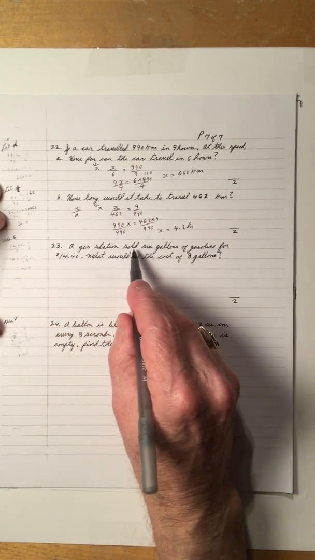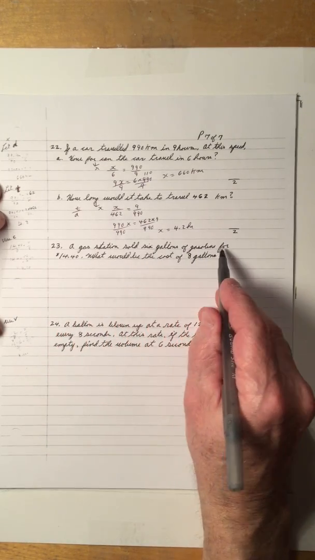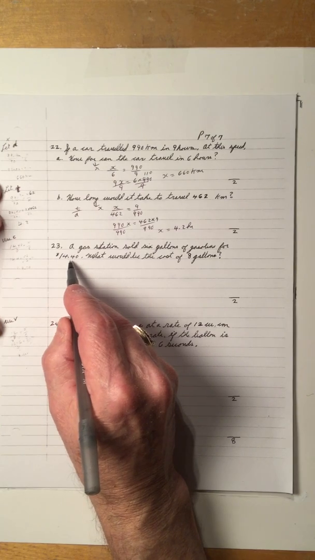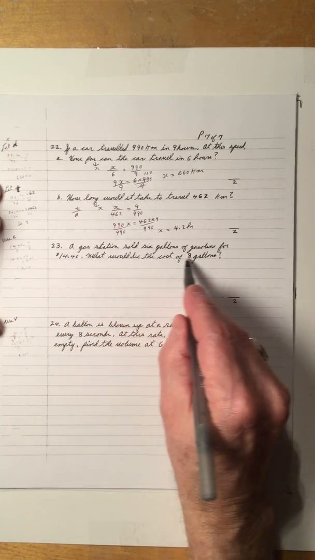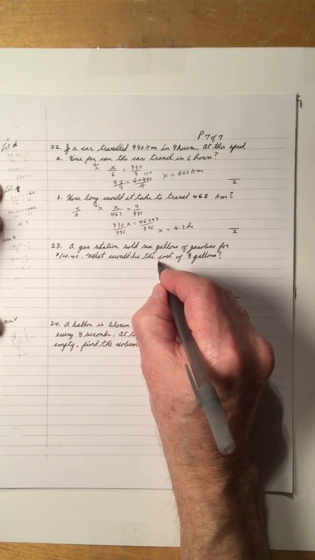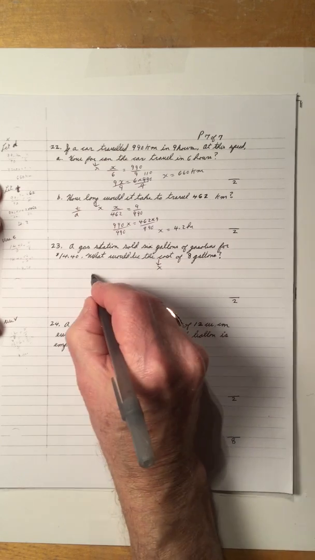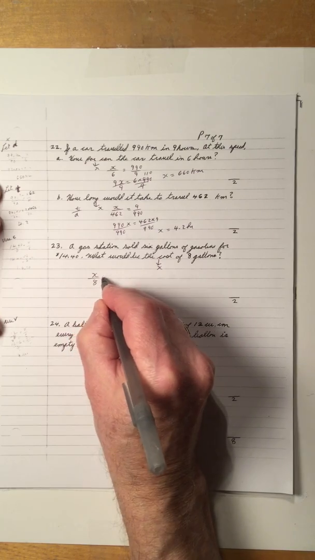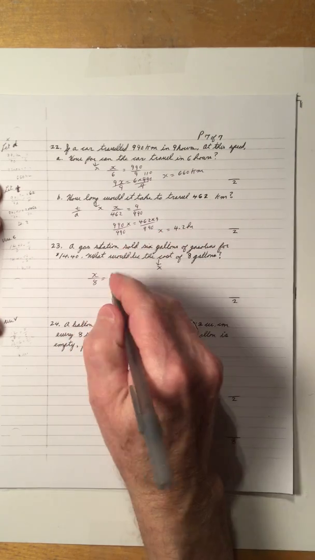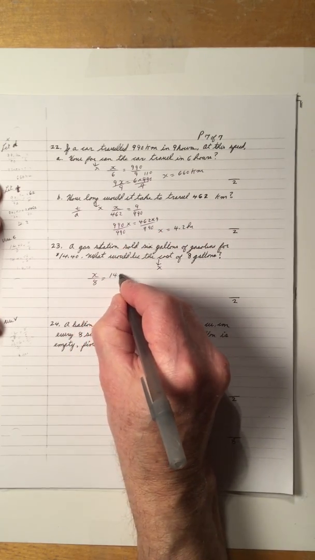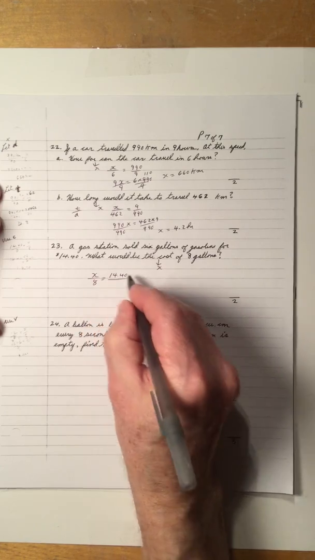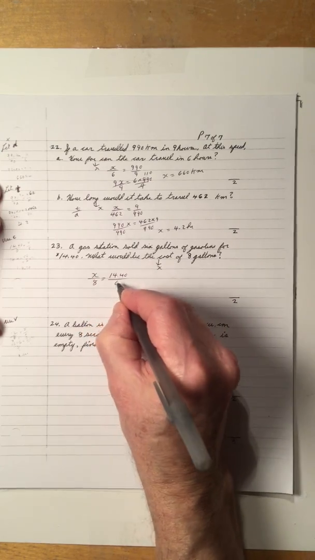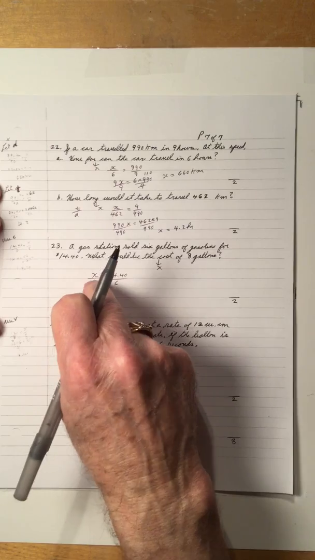23. A gas station sold 6 gallons of gasoline for $14.40. What would be the cost for 8 gallons? So x is my cost. So cost over the number of gallons, 8. So the cost goes with 8 gallons. So the $14.40 in dollars goes with 6. So it's the cost over the gallons.